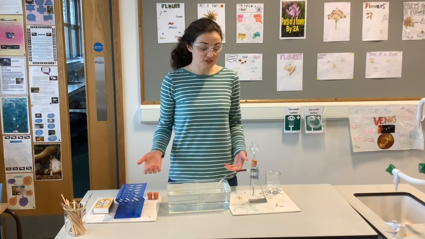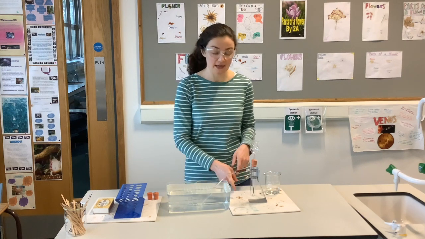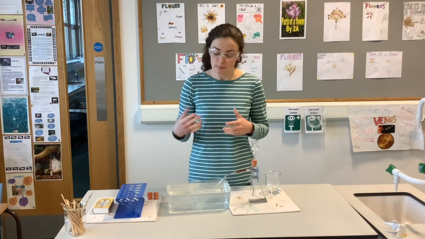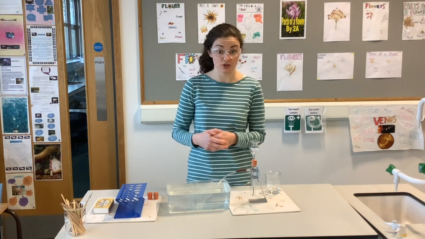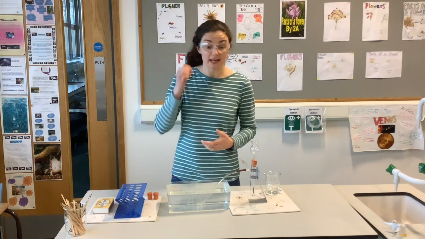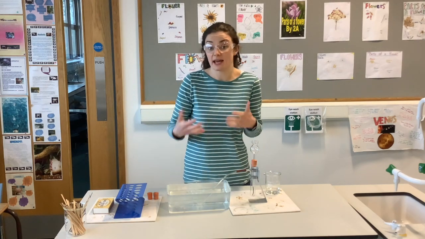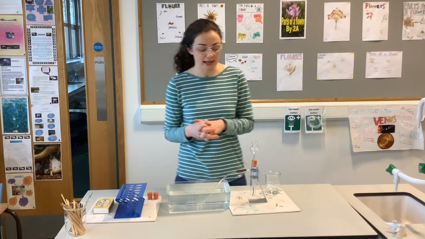So what we're going to do now is repeat the experiment of the reaction of magnesium with hydrochloric acid, but this time we are going to collect the gas and test it to prove its identity as hydrogen gas. So what I've got set up here is a gas kit, a kit for preparing gases and collecting them.